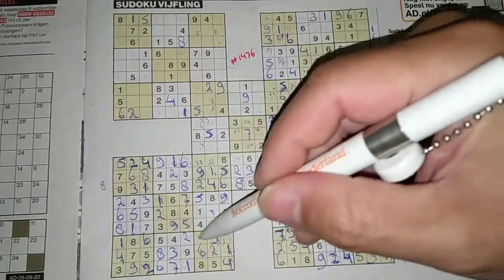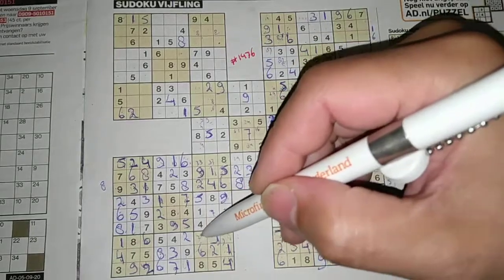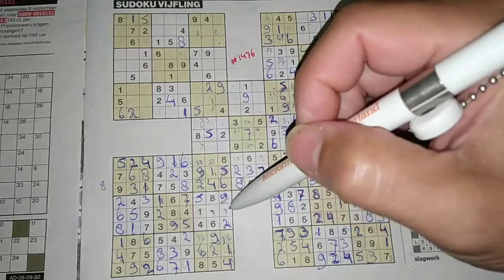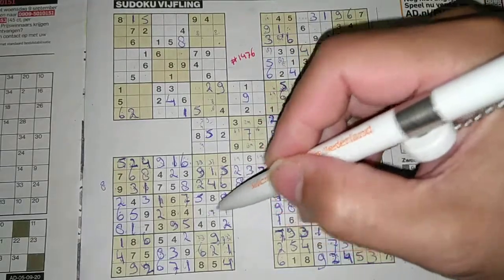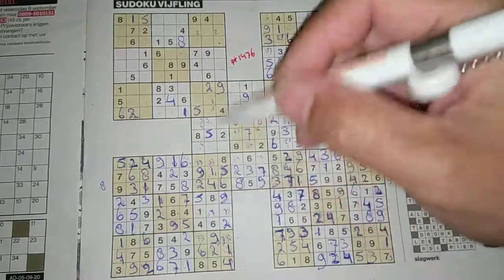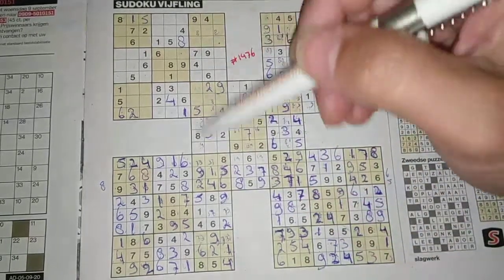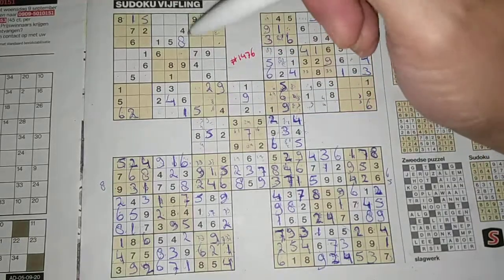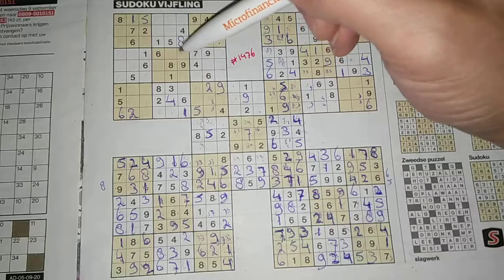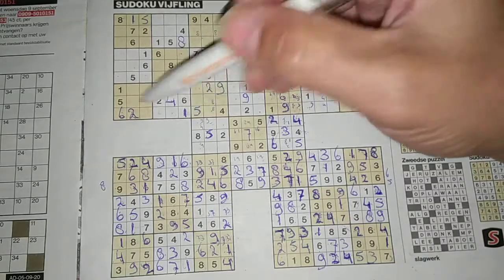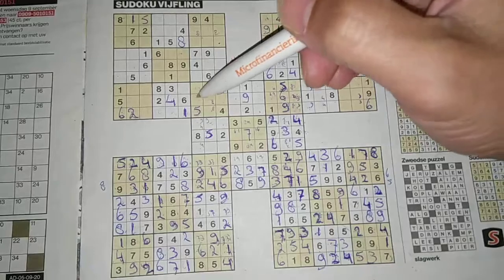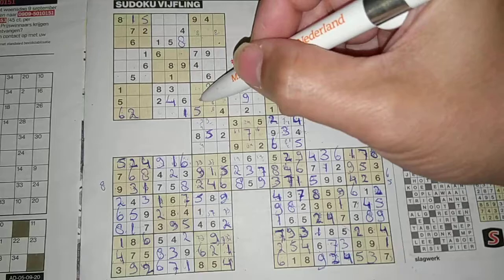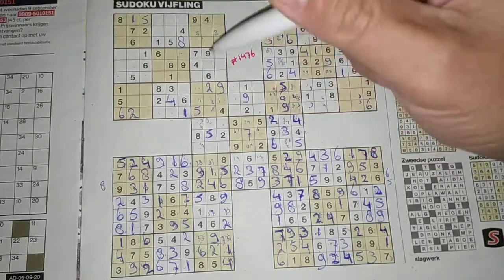2 numbers left, the 7 and the 3. These 2 should be also 7 and the 3. So the 7 and the 3. We need a 3 here. 1 in this row, 1 in the last row, so in the row between. Only 3 places for the 1, here or there. We see here 1, no 1 there. 1 should be here or there.